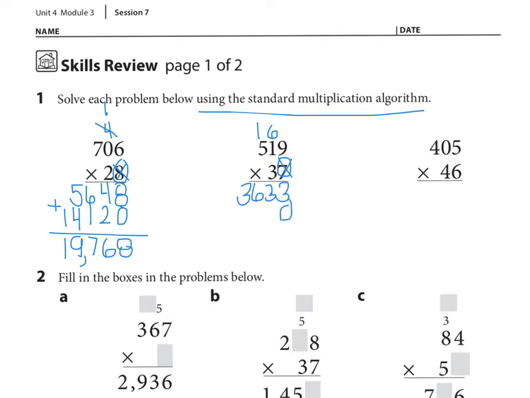Move to the tens place. 3 times 9 is 27. 3 times 1 is 3, plus 2 is 5. 3 times 5 is 15. Add 3, 10, 12, and 9. And 1. So 19,203 is our answer.